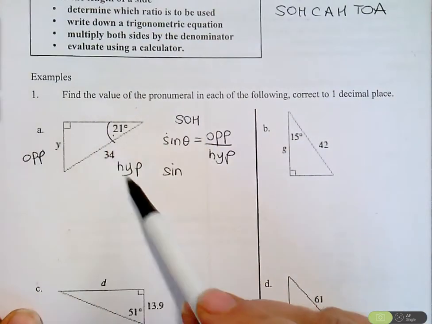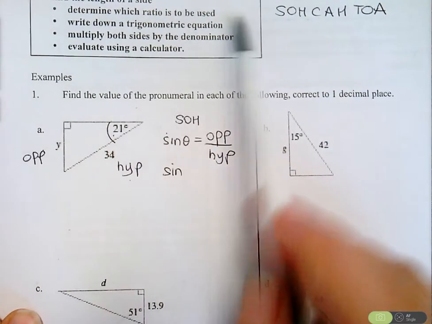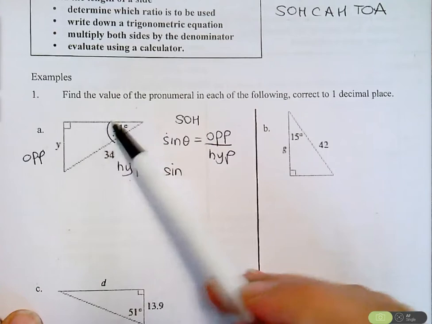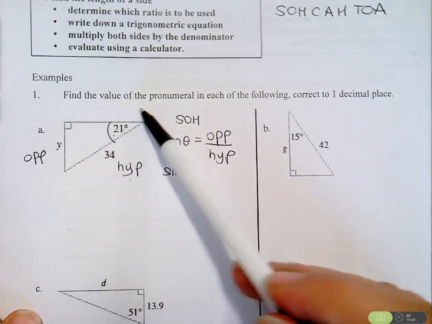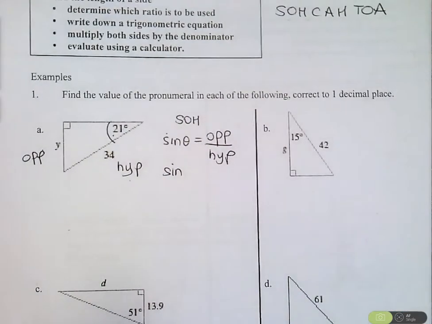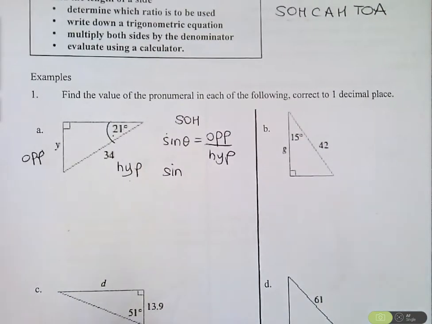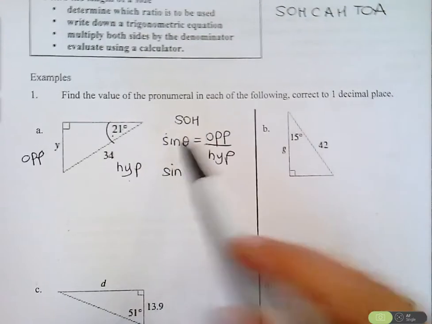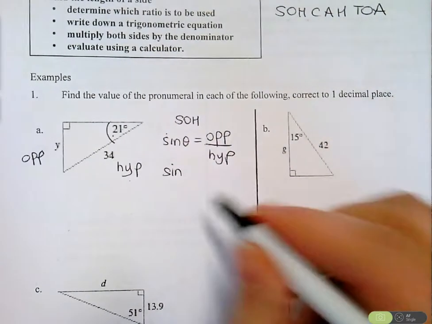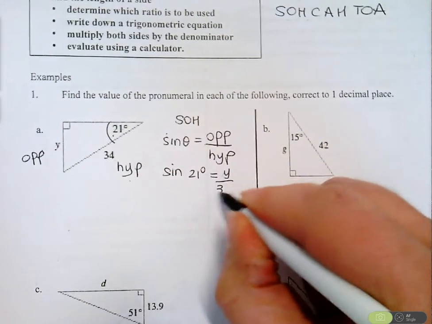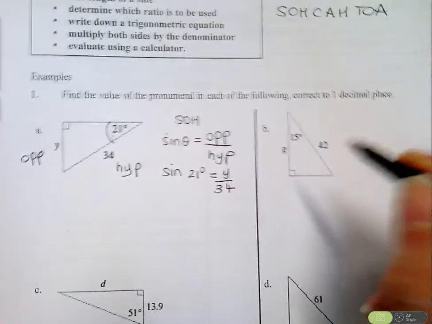Now we substitute. First we label the sides. It says determine which ratio is used. We do that by looking at our angle, labeling the unknown and the one that you know. You never label the one that you don't know, because then it'll just confuse you. There's nothing there to substitute for that other side, so don't write it down. So what is theta in this case? Sine of 21, opposite is y over, and hypotenuse is 34.